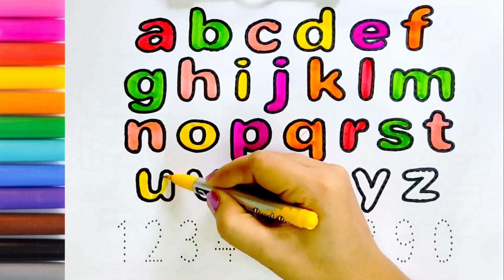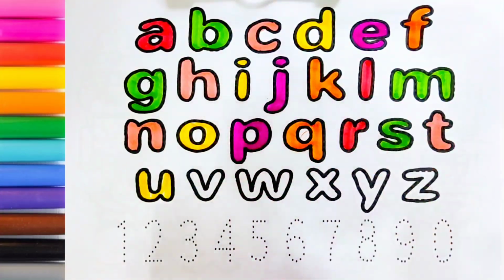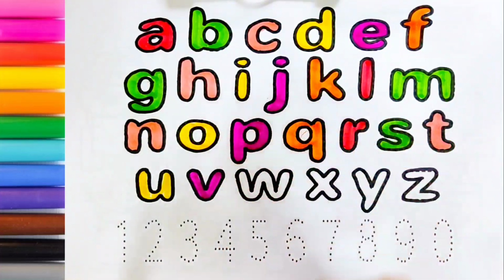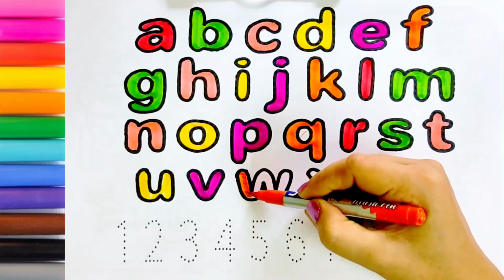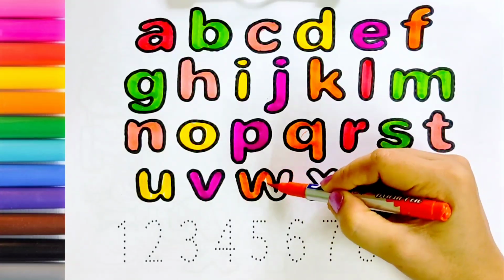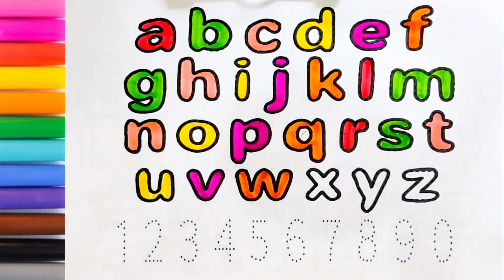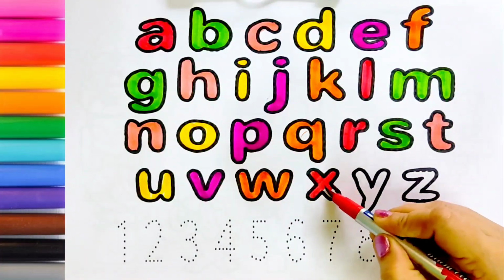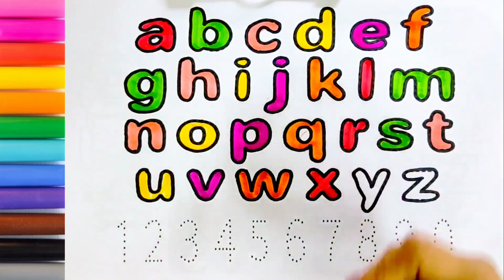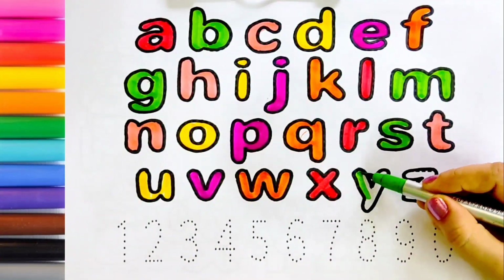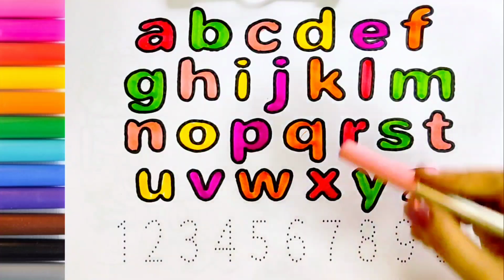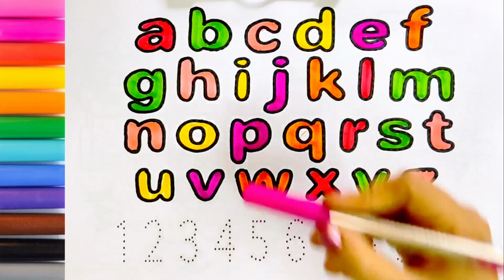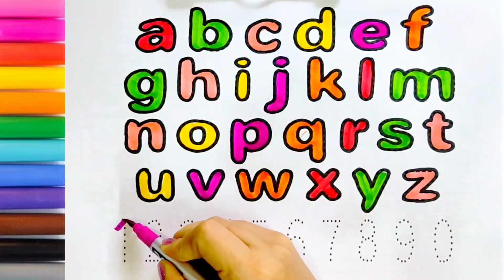U for unicorn. Pink color. V for pan. Orange color. W for watch. Red color. X for xylophone. Light green color. Y for yo-yo. Pink color. Z for zebra. Pink color.